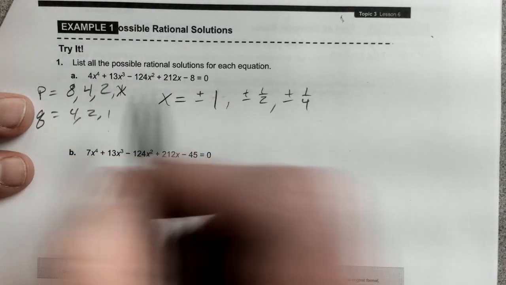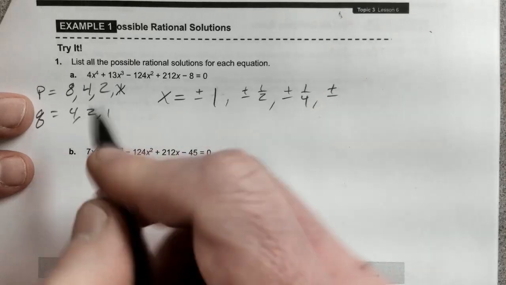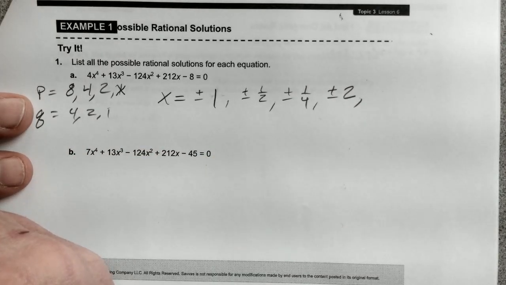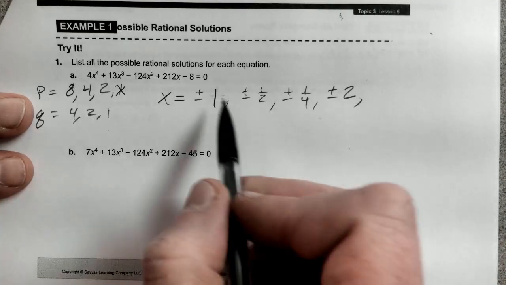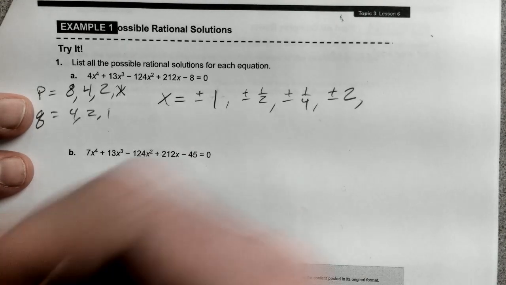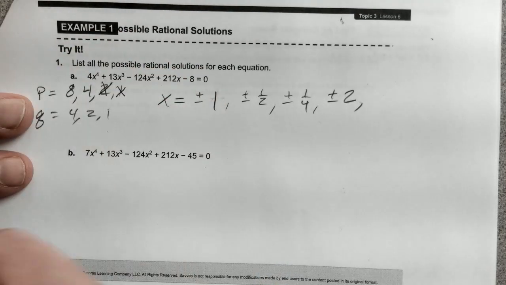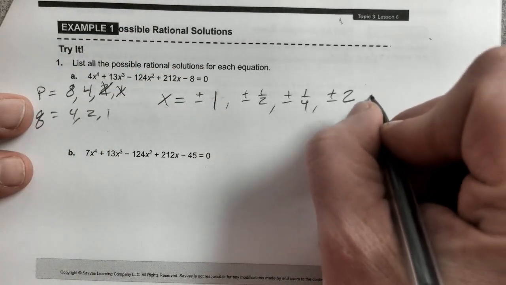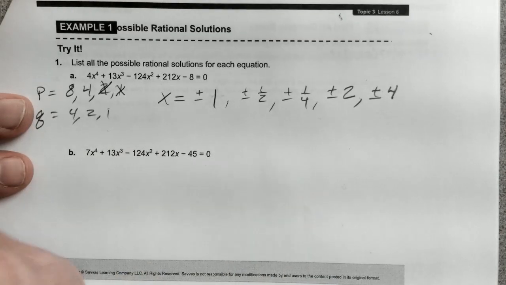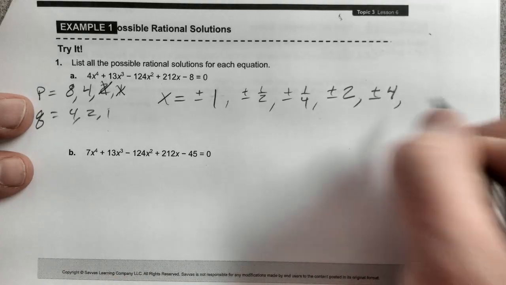Now we move on to 2. So plus or minus 2 over 1, which is just 2. What about 2 over 2? 1, good. I already got him. And 2 divided by 4? Already got that. So we're done with 2. Moving on to 4. 4 divided by 1 is 4. 4 divided by 2? 2. Got that. And 4 divided by 4? Already got that. Sweet. And 8.